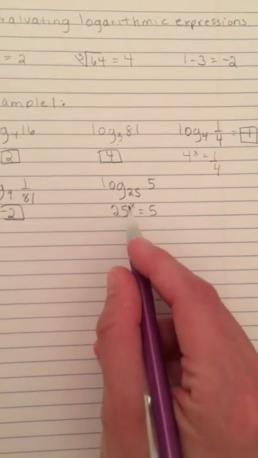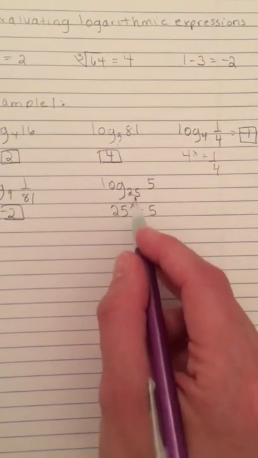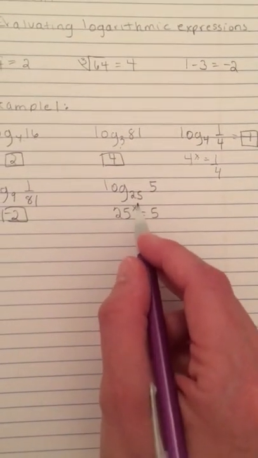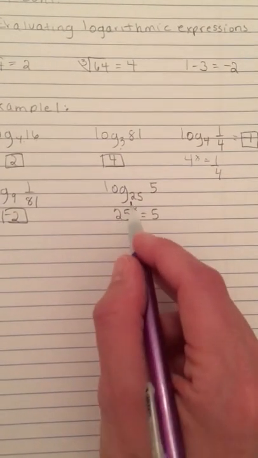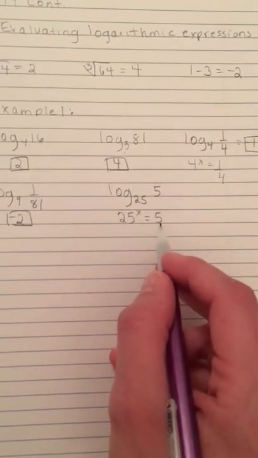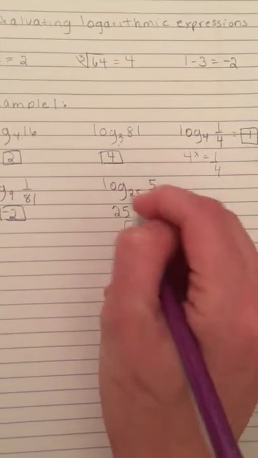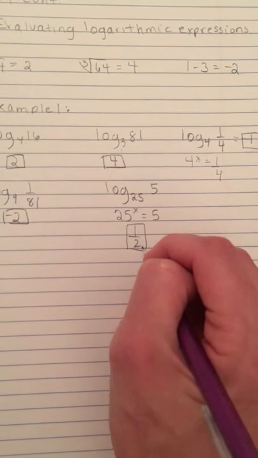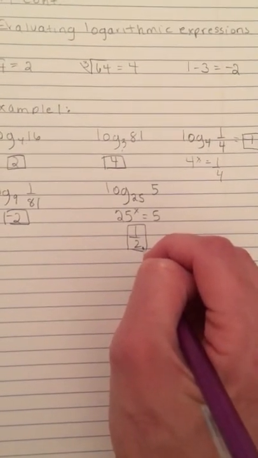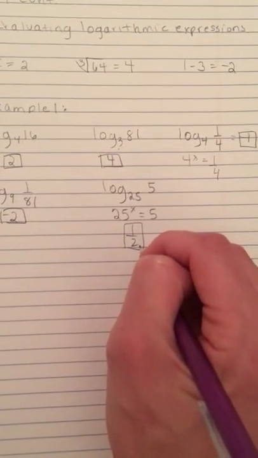So 5 to what power equals 5? Well, that should be the reciprocal value here, right? 25 to the 1/2 should equal 5. So log base 25 of 5 is a half. Recall that square roots are half powers.